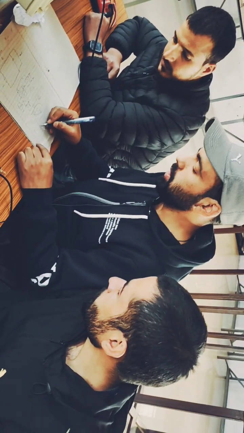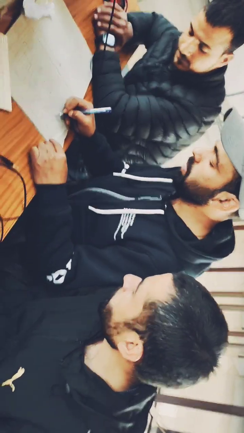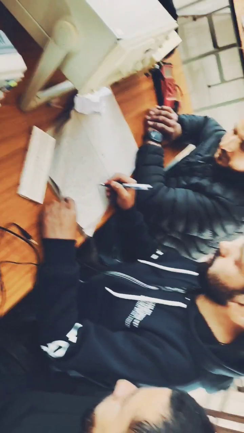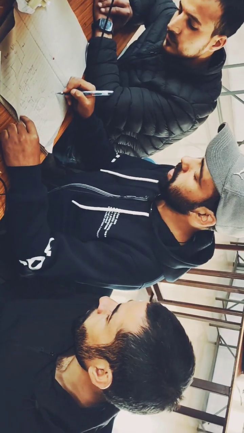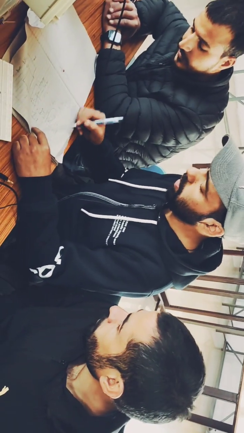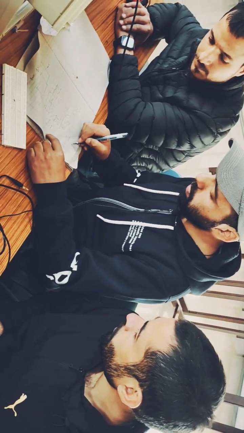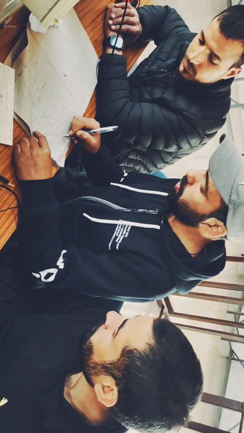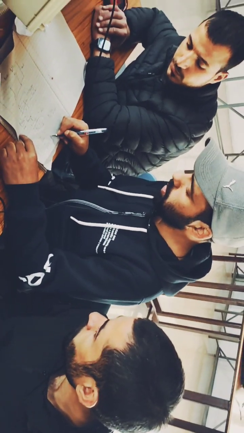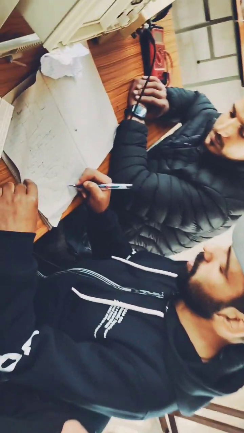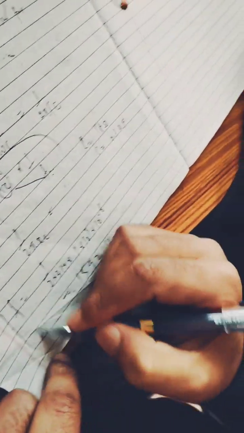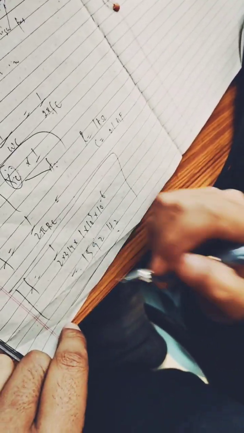So the critical frequency is given by 1 by 2 pi RC, and for this experiment our resistance is 1 kilo ohm and our capacitance is 0.1 microfarad. So on substituting these values, 1 into 2 into 3.14 into resistance 1 into 10 raised to the power 3 into 10 raised to the power minus 6, it comes to around 1592 hertz. So this is the theoretical critical frequency.